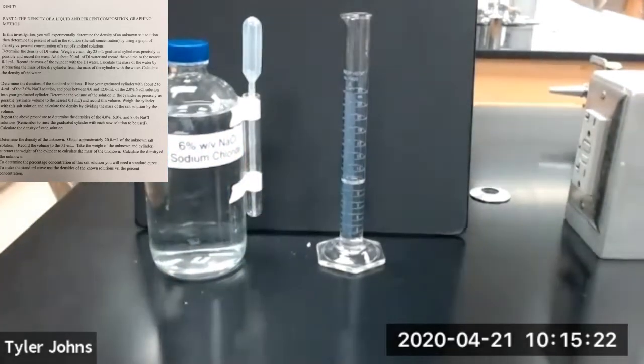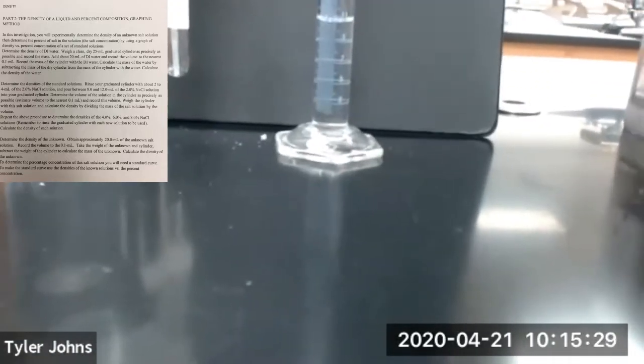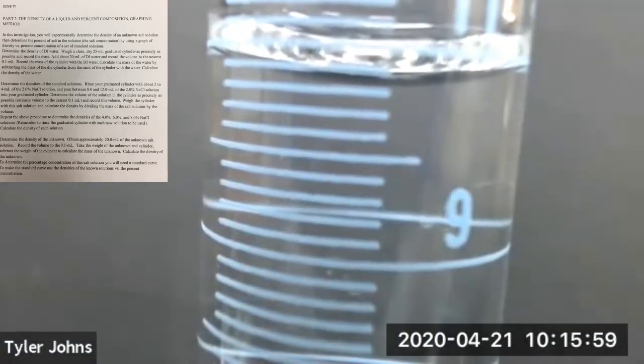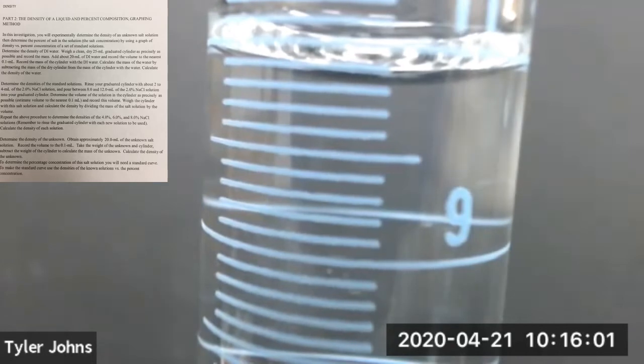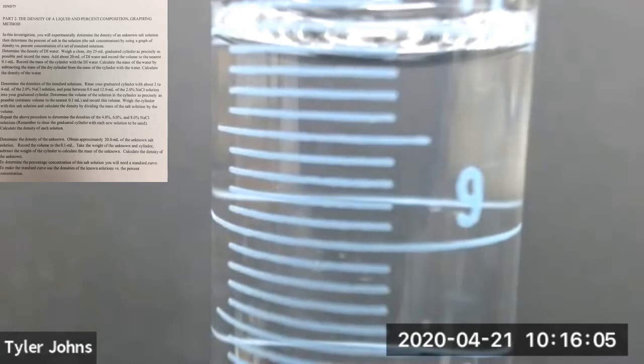And then we're going to determine the volume of the 6% sodium chloride that we added to our graduated cylinder. Okay, so this is the volume of our 6% sodium chloride solution.